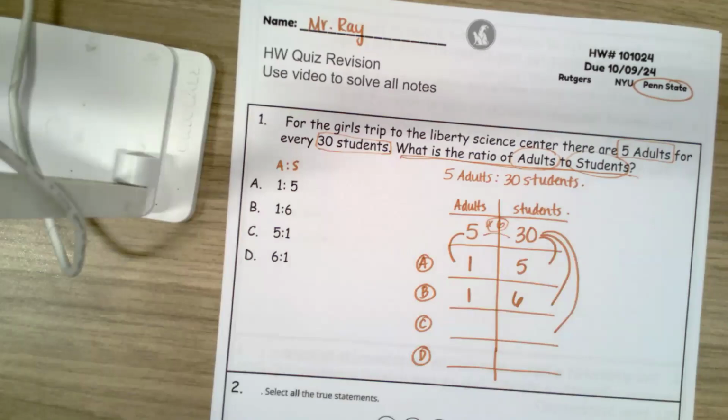So as I said before, you want to make sure you can either go from left to right to see if there's a relationship, or you can scale down. So we're going to scale down and then we're going to look left to right to double check our work. Those are 2 different methods you can use. So to get from 5 to 1, you see how I arrowed? To get from a big number to a small number, I have to divide by 5.